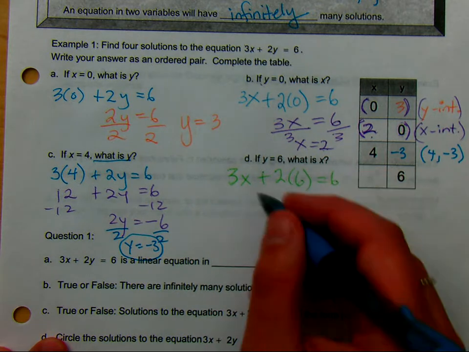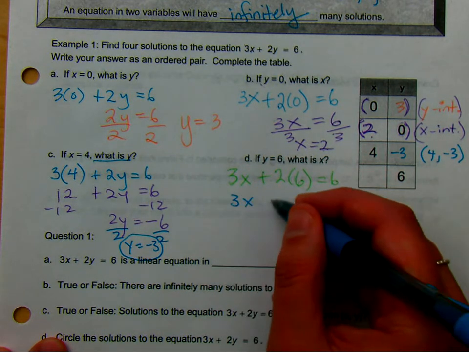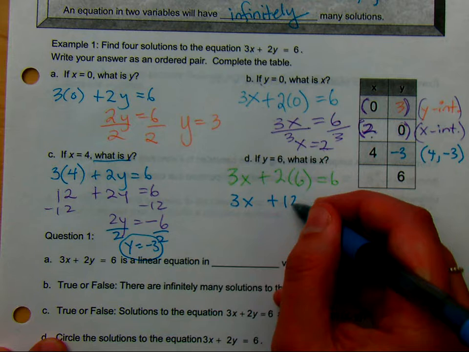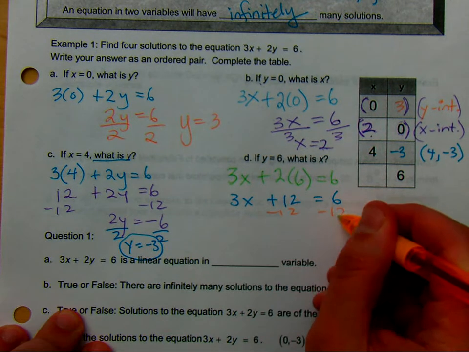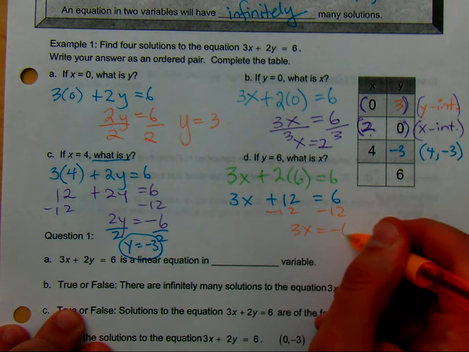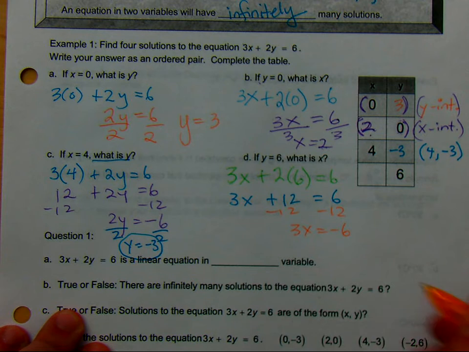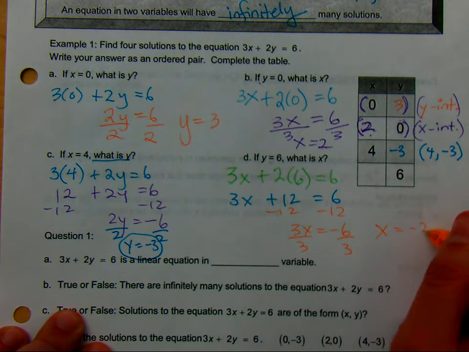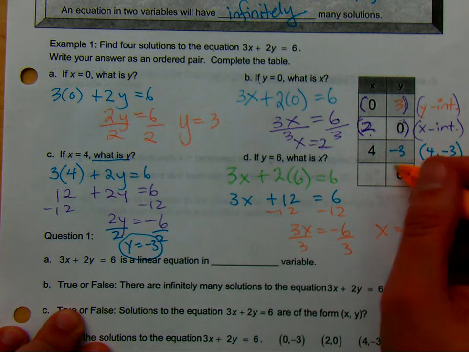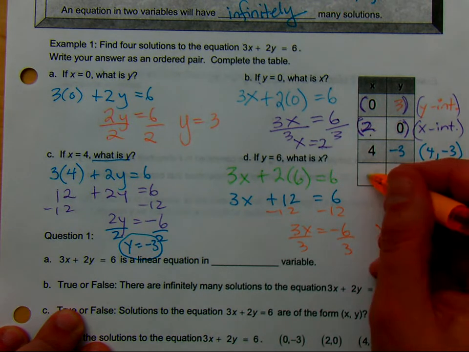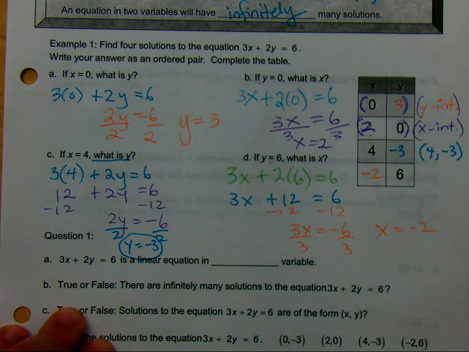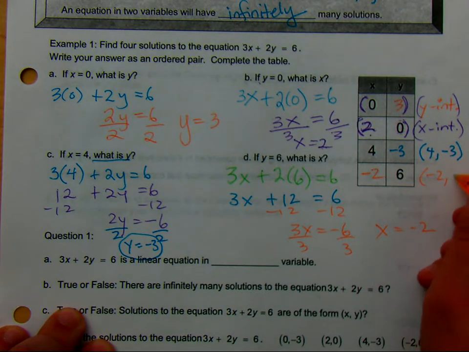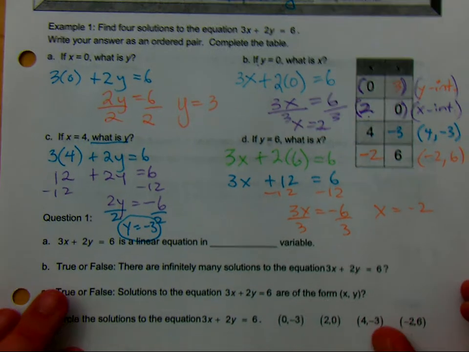I want to know what is x. 3x plus 12 equals 6. Next step, subtract 12 from both sides. We get 3x equals negative 6. Last step. Good. And we get x equals negative 2. So you see where I have 6 in the table, that was my y value. I'm going to put negative 2, and my ordered pair is negative 2, comma 6. Okay?